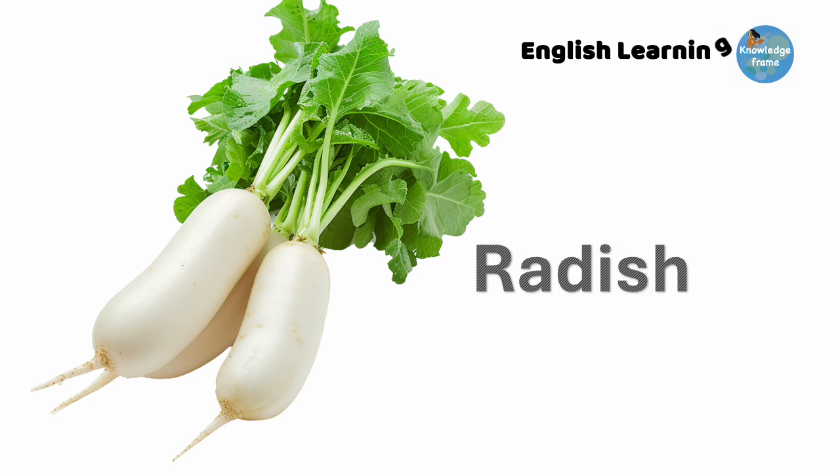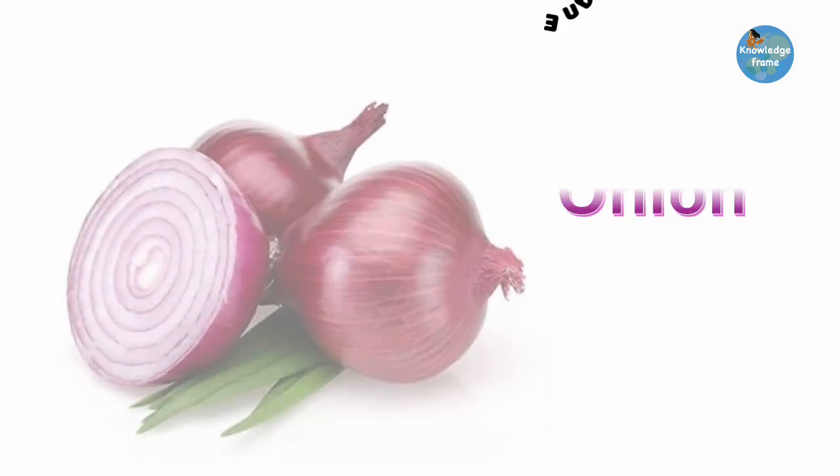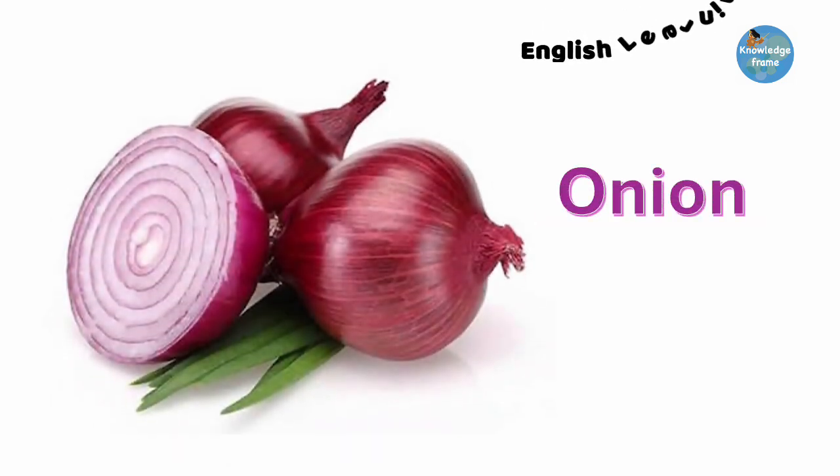Radish. This is radish. Tomato. This is tomato. Onion. This is onion.